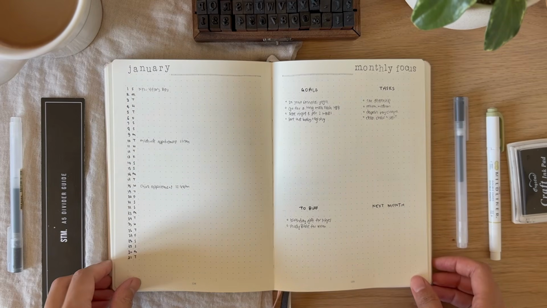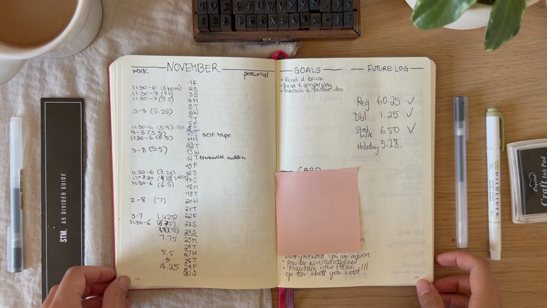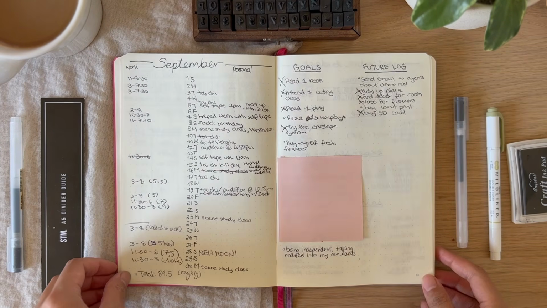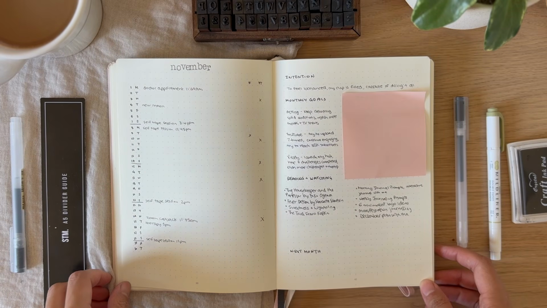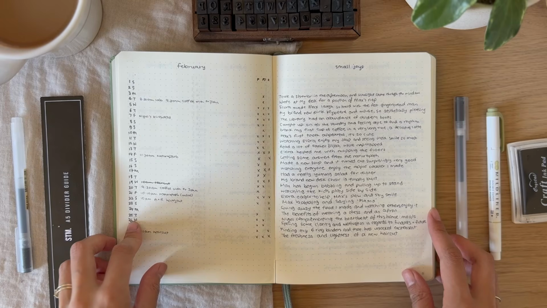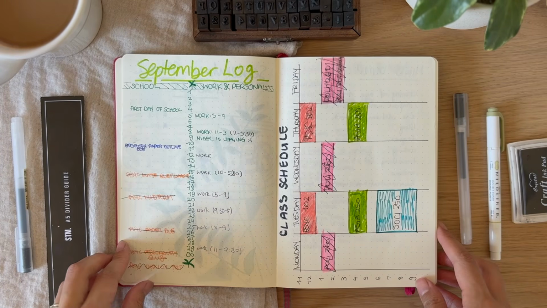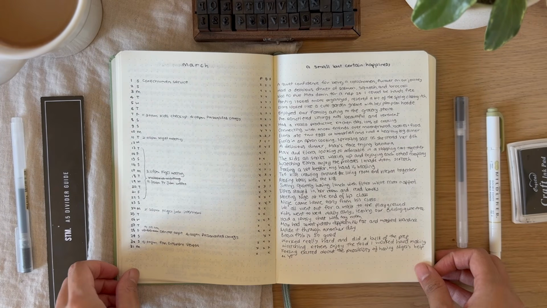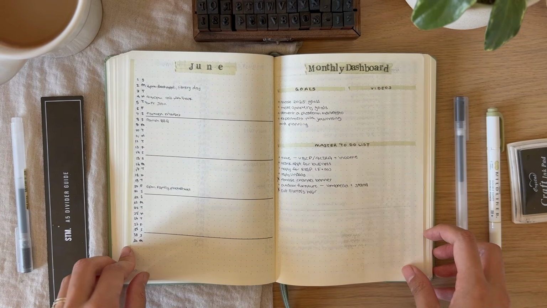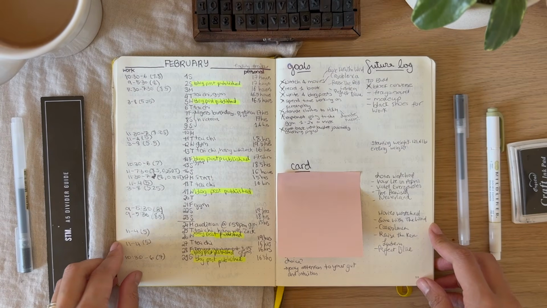You can add a small habit tracker if you want, but keep it minimal. Just track a few key habits that matter most to you. Don't stress about making it look perfect. Your journal is a tool for you. And lastly, review your monthly log regularly. Glance at it daily or weekly to stay on top of your plans and adjust as needed. Remember, the best monthly log is one that feels natural and helpful for your life. So please feel free to experiment and find what works without pressure.